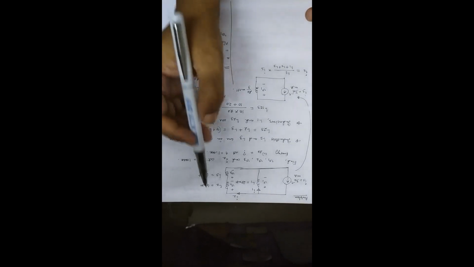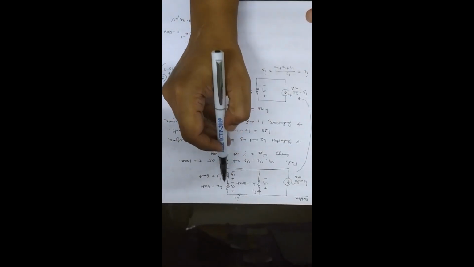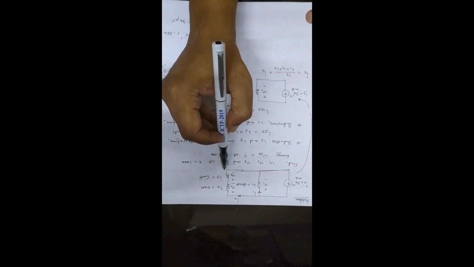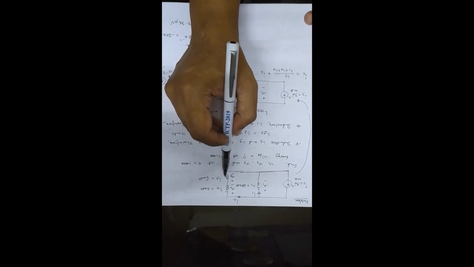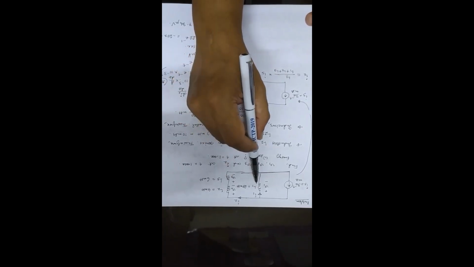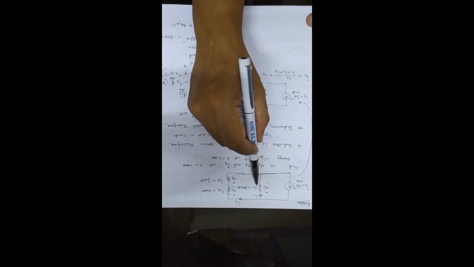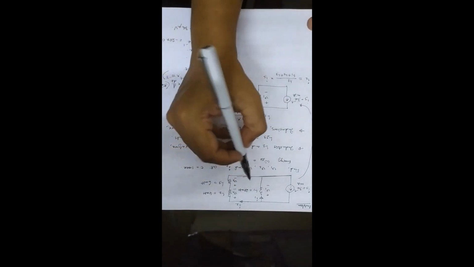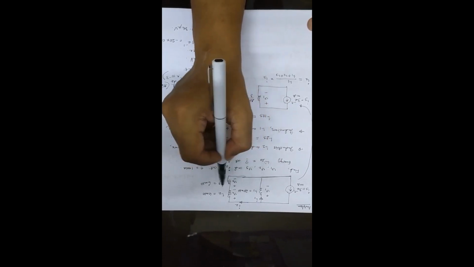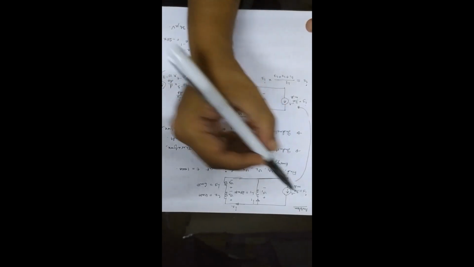So the current flowing through this particular branch can be calculated by taking the inductance of the other branch, that is L1, divided by the total inductance, that is L2 plus L1 plus L3, and then we multiply it by the total current Is.